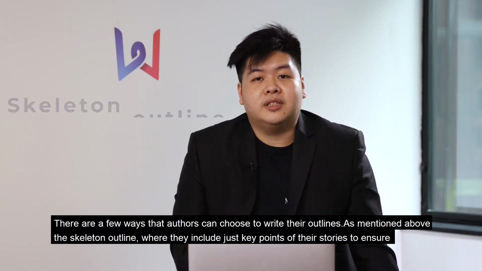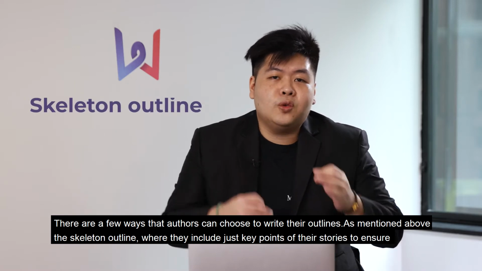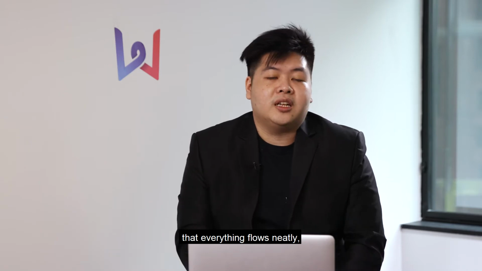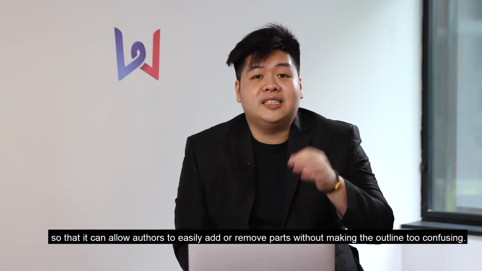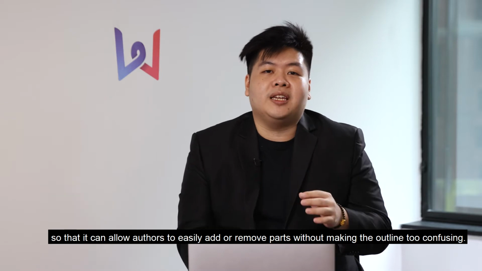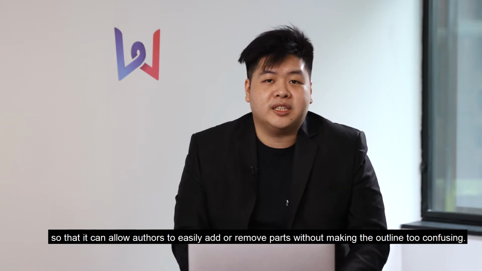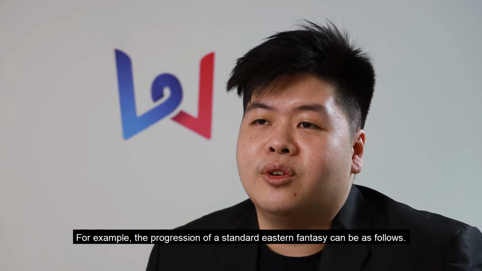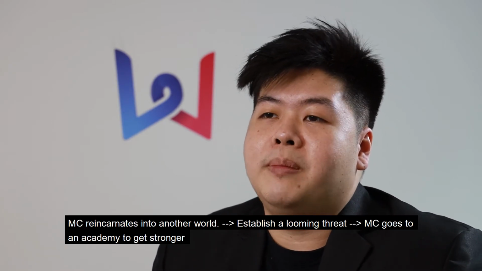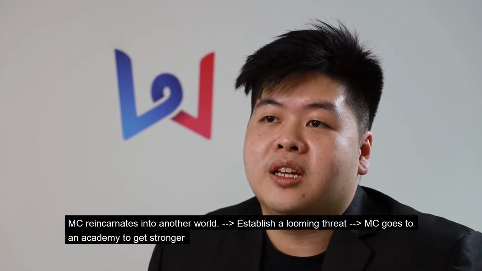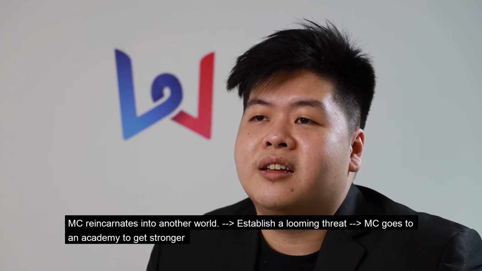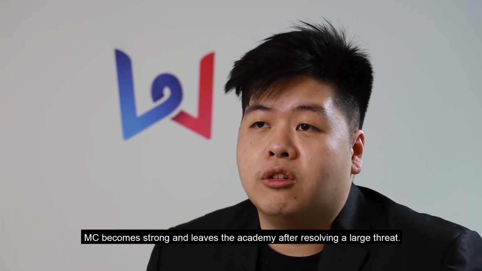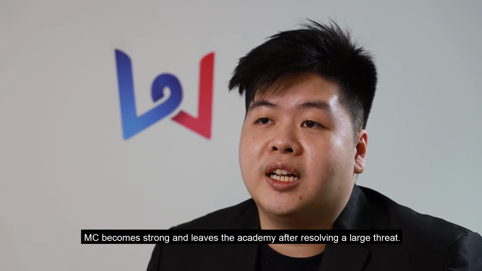As mentioned above, the skeleton outline, where they include just key points of their stories to ensure that everything flows neatly, so that it can allow authors to easily add or remove parts without making anything confusing. For example, the progression of a standard Eastern fantasy novel can be as follows. The main character reincarnates into another world, establishing a looming threat. The main character goes to an academy to get stronger. The MC becomes strong and leaves the academy after resolving a large threat.